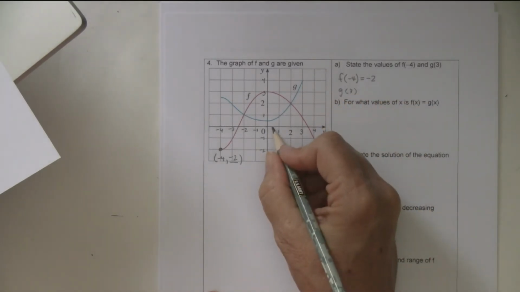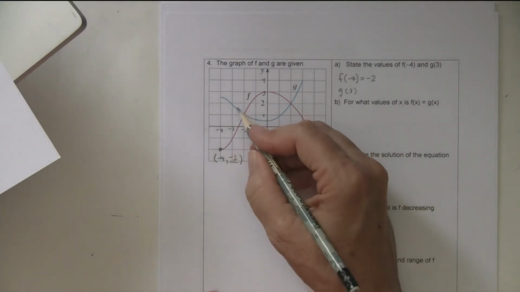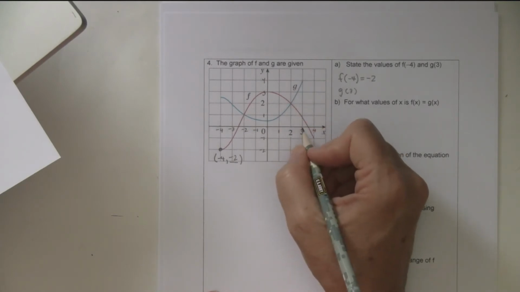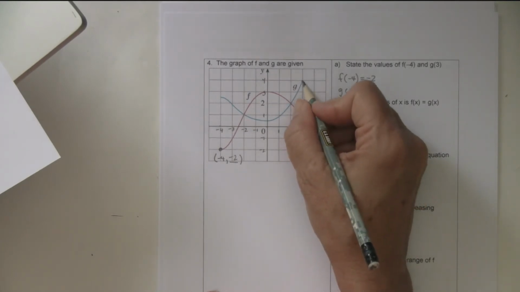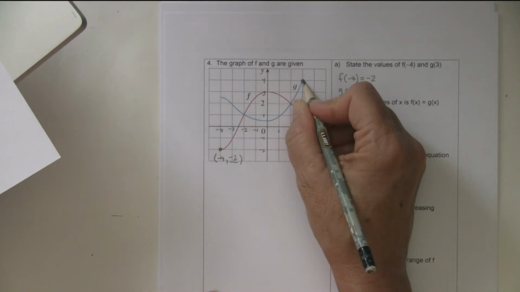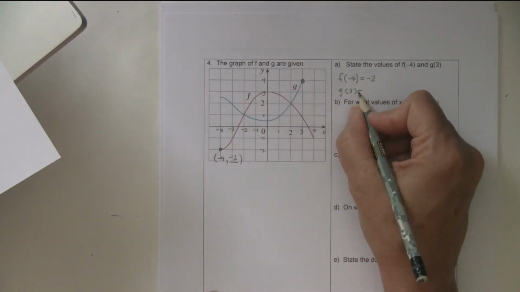So I'm going to go where x is equal to 3, and I get on the G graph. Now the G graph is, I think it's blue, and this is the ordered pair that they're talking about right there. And that ordered pair has an x value of 3, and it has a y value of 4. So G at 3 is 4.